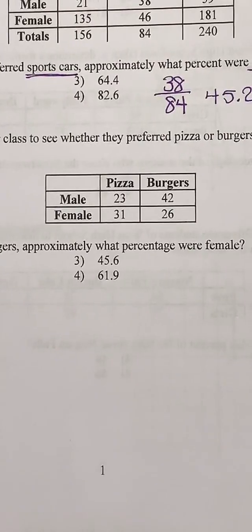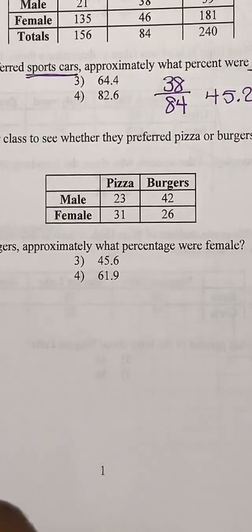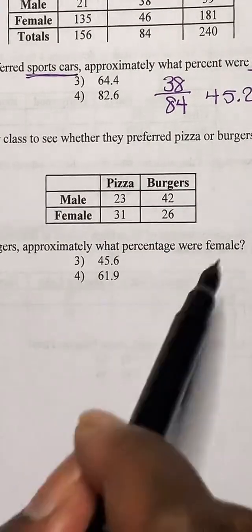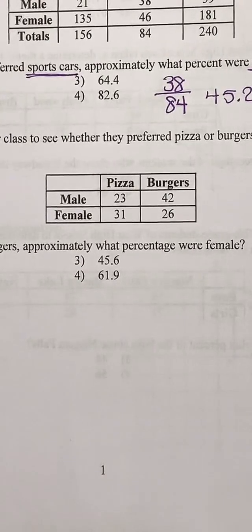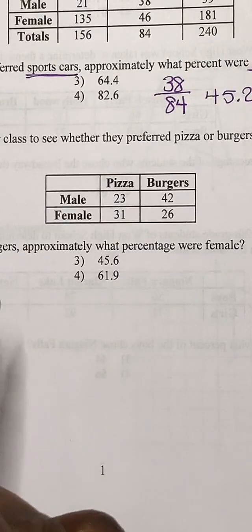All right, so we have another one. Jenna took a survey of her senior class to see whether they prefer pizza or burgers. The results are in the table below. Of the people who preferred burgers, approximately what percent were female?